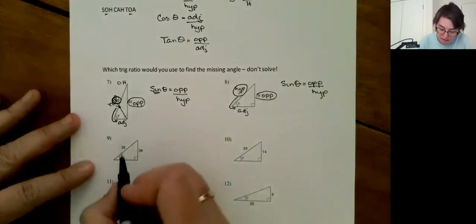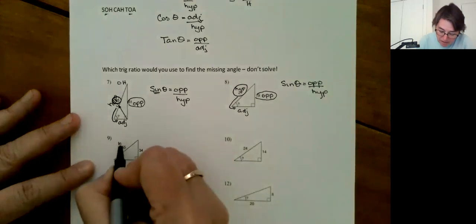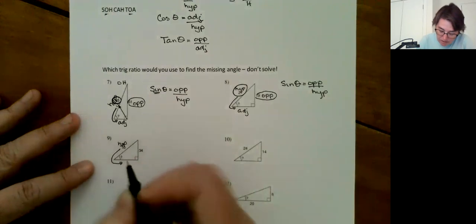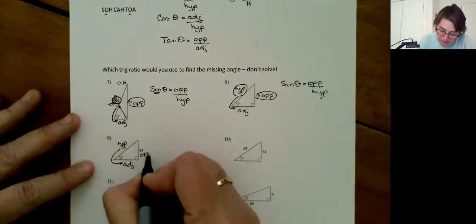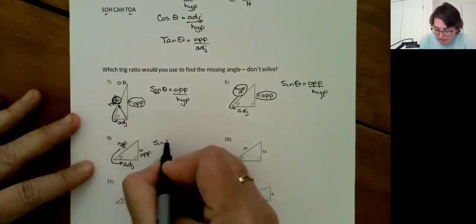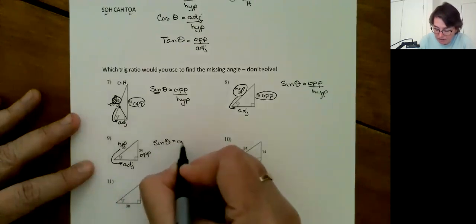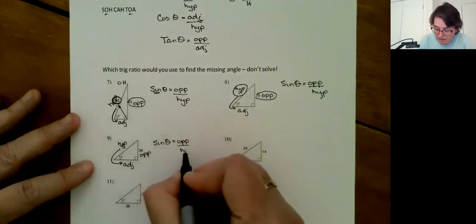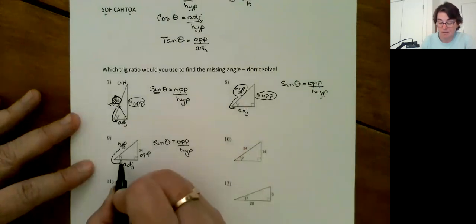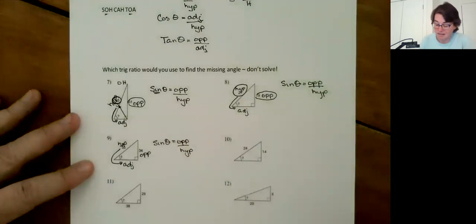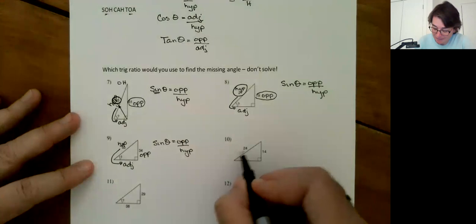All right, let's see this one. Okay, here's my hypotenuse. Go around the corner. There's my adjacent, and opposite. Okay, you already know that it's sine theta. I thought these were mixed up more. I guess I could have put sine question mark, because question mark is what it is in the picture. Okay, look at that.